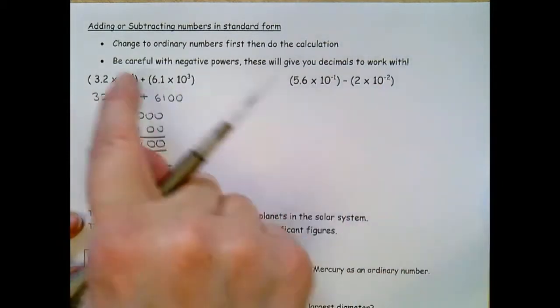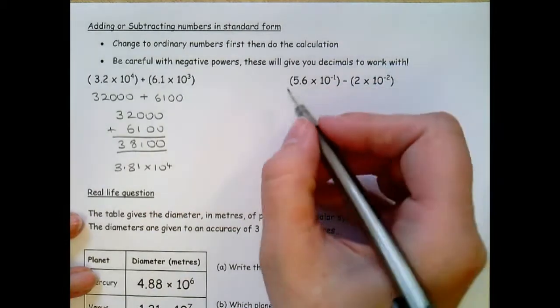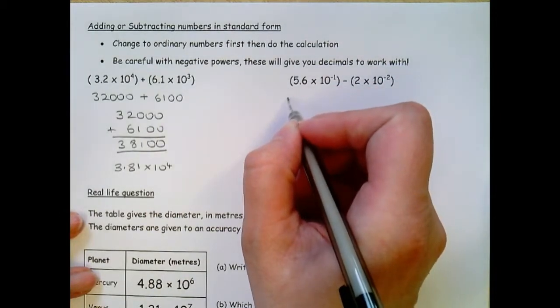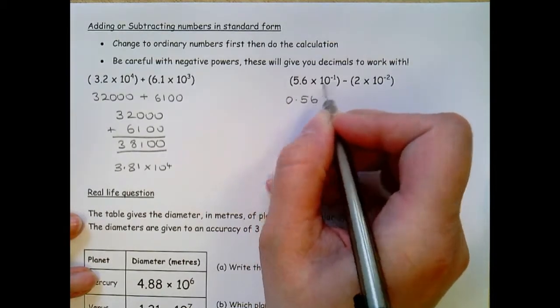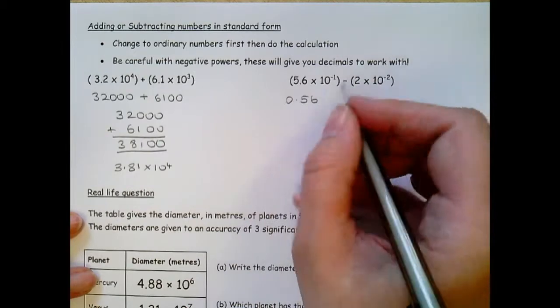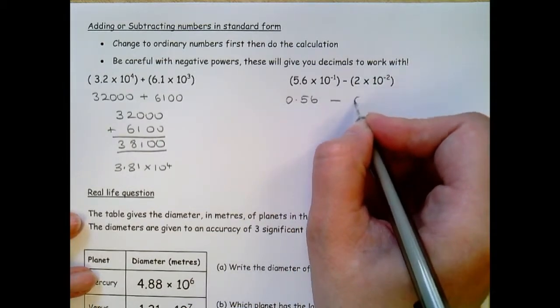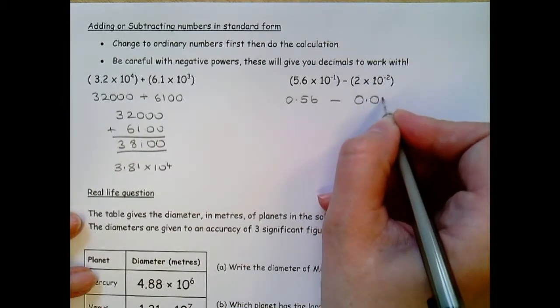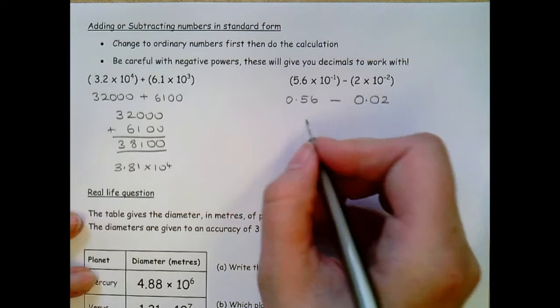The next one, you need to be careful with negative powers because these will give you decimals to work with. So 5.6 times 10 to the power of minus 1 actually gets you 0.56, because the point was between the 5 and the 6 and you're going back one place. Then 2 times 10 to the power of minus 2 is 0.02. The 2 on its own would have a point after it and then you go back 2 places.